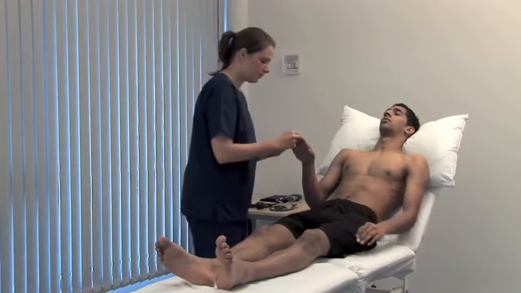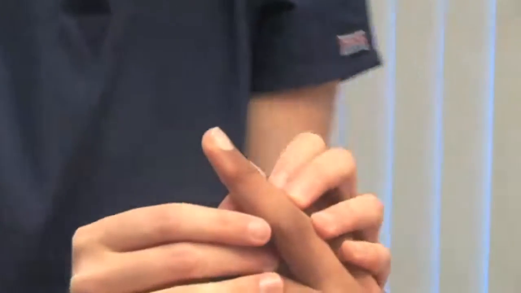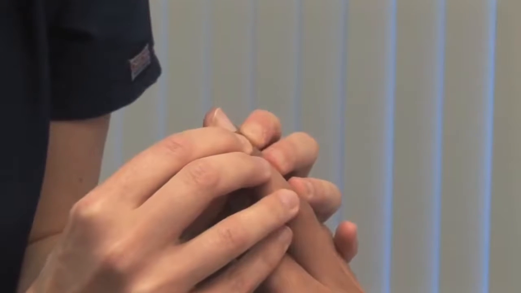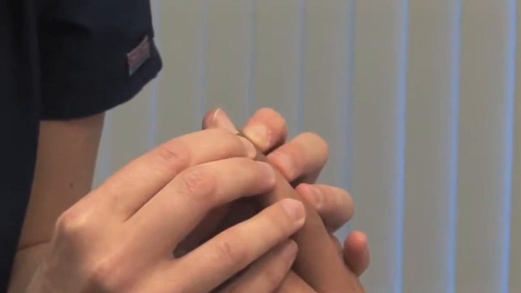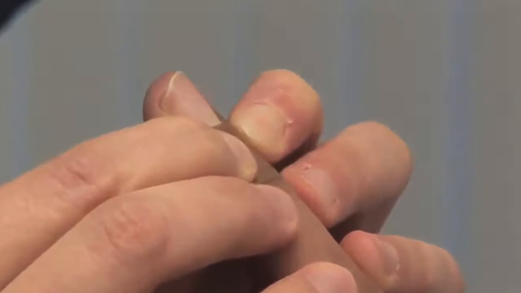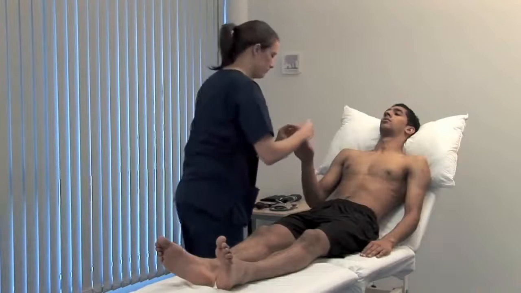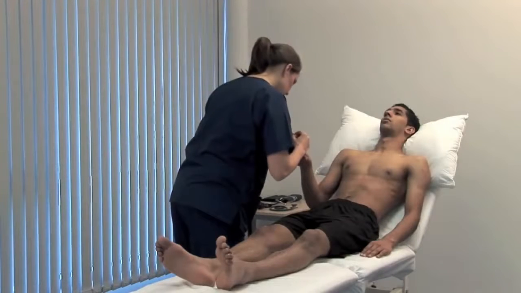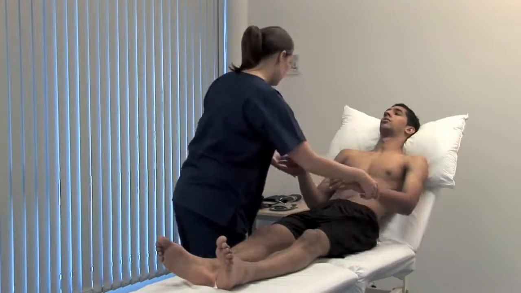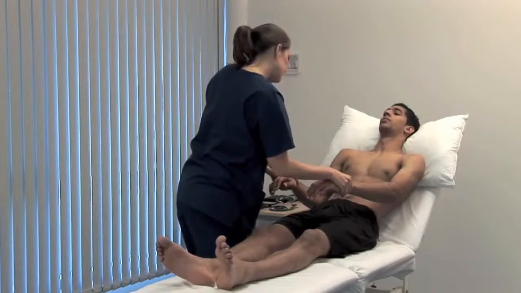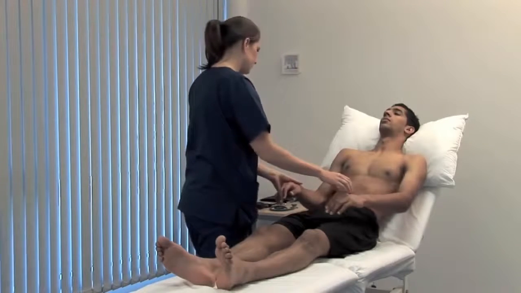There are 4 features: loss of the normal angle between the nail and the nail bed, increased nail bed fluctuation, increased bulk of soft tissue over the terminal phalanges, and increased nail curvature in later stages. Hypertrophic pulmonary osteoarthropathy includes finger clubbing, and also painful swelling of the wrists and ankles.